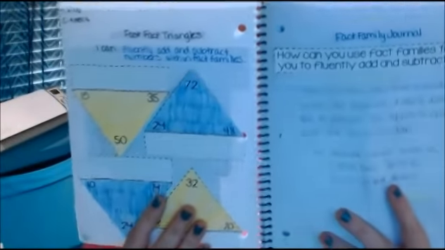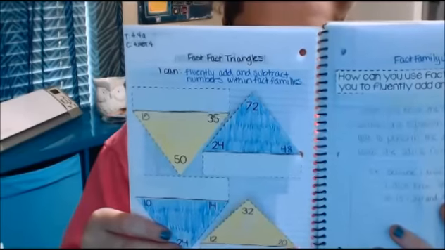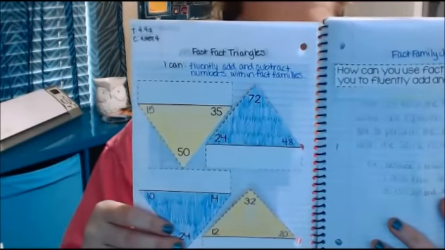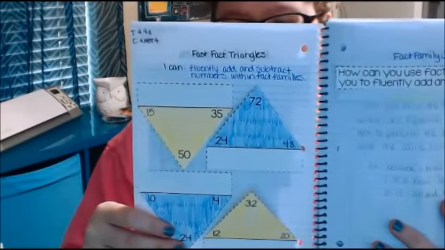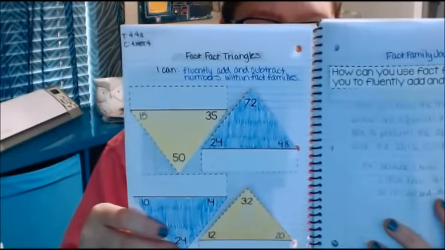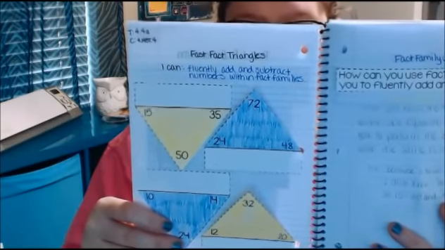This next activity is a little bit of a review from earlier grades, but it is good because it allows students to see the relationship in fact families beyond just the basic up to 20. Students are seeing how they can make tens or add with doubles to form families.